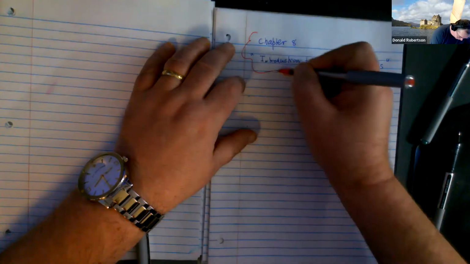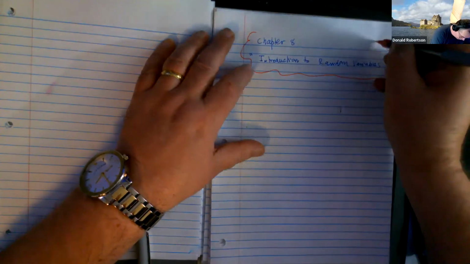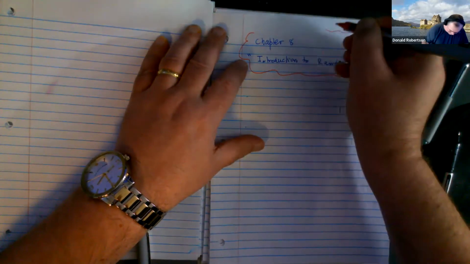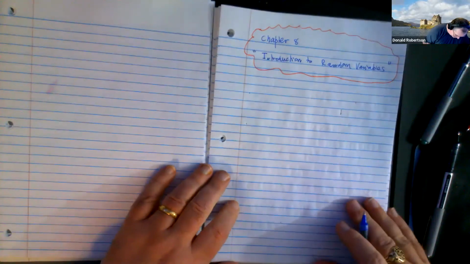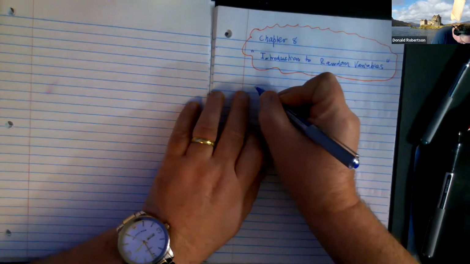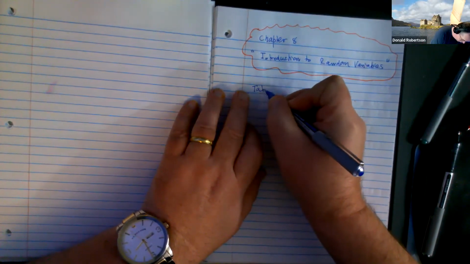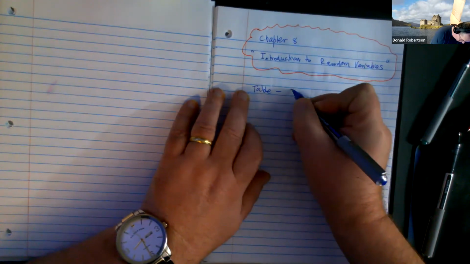So we're going to look at, well, the heading is called Introduction to Random Variables, but what we're really focusing on in chapter 8 is a table that is called the probability distribution table.